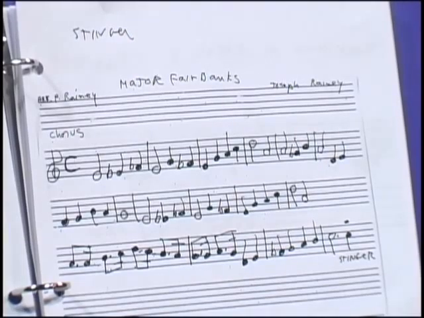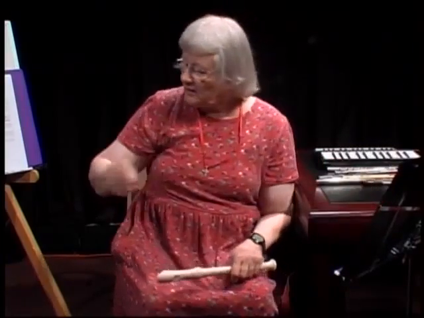You don't get it in much else except march music, but march music is very nice. I love to play it. And at some point, I'm going to play that whole march that my grandfather wrote. Okay, next page.